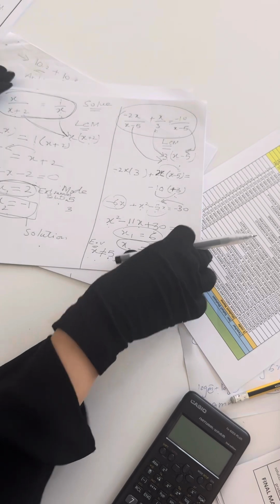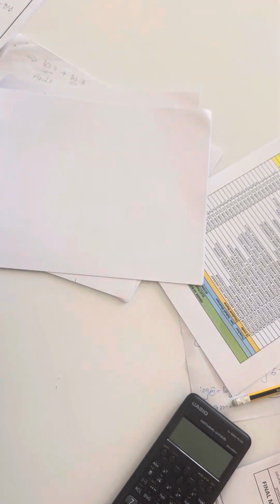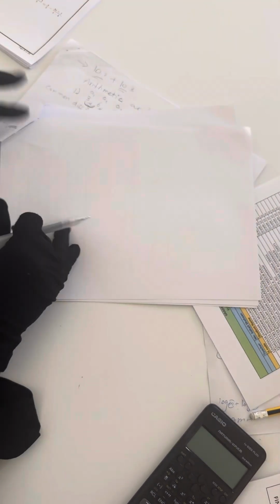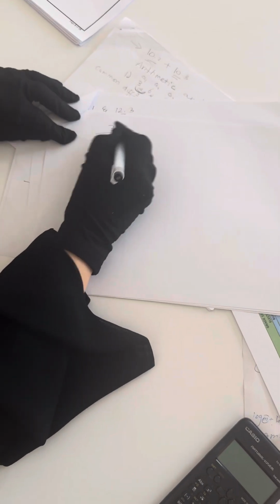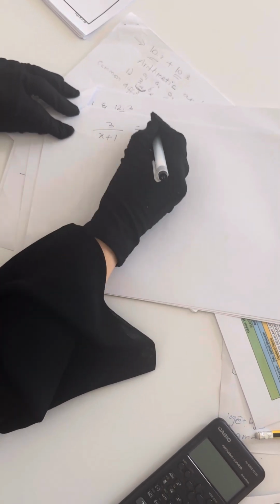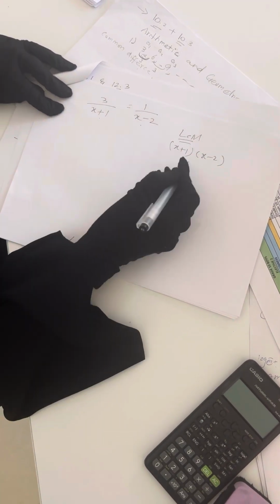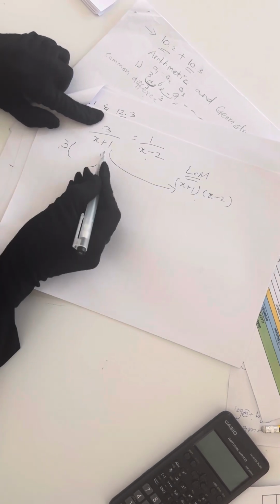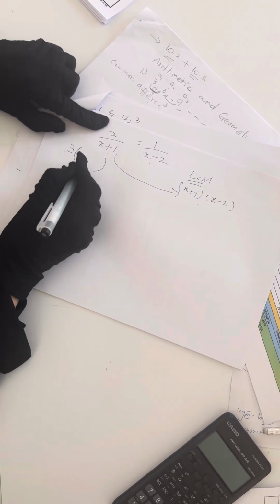Let me do one question with you here. For example, if you have 3 over x plus 1 over x minus 2. Okay, what is the LCM? LCM is x plus 1, x minus 2, right? Because the denominators are these. And now how will we solve? Take the numerator and you will multiply this numerator by what? Compare this here. X plus 1 is already there. What is not here? X minus 2.